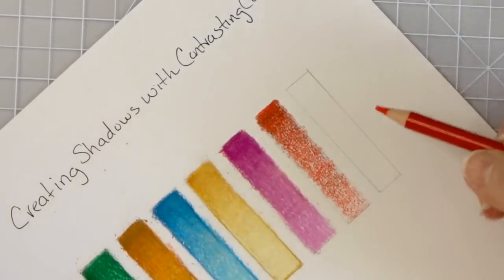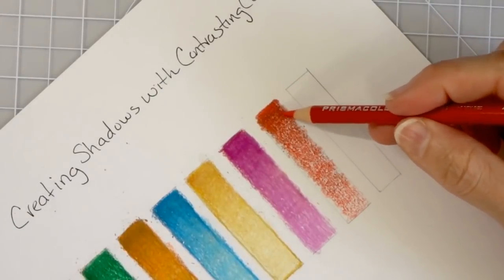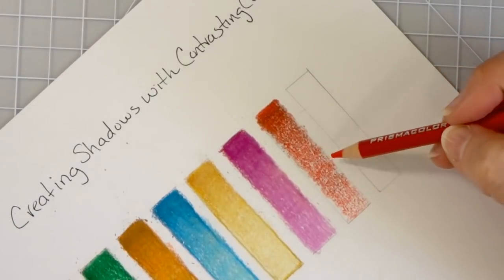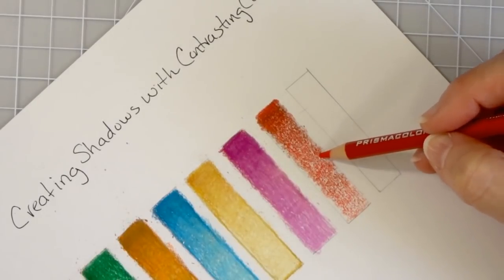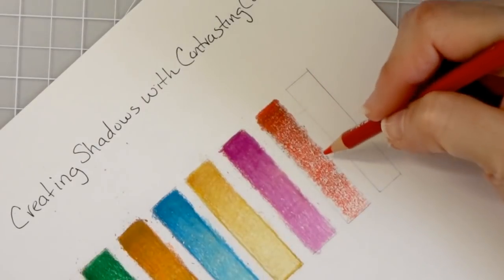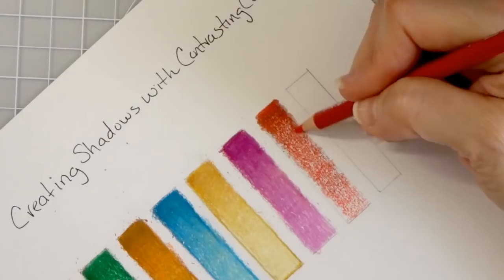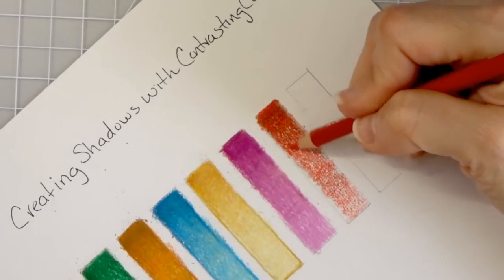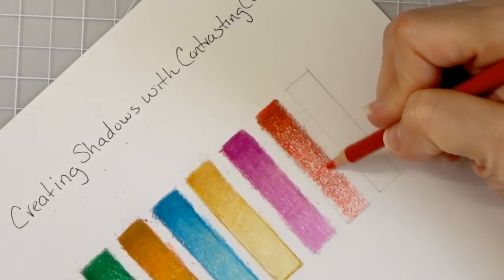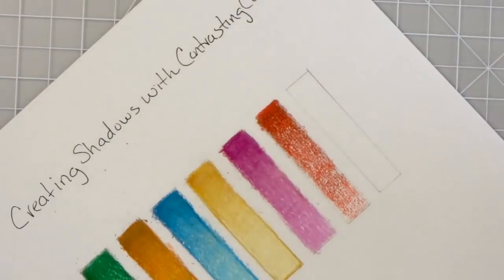And you could see that it automatically changes the value of the color as you come down and lay this color, or the poppy red, over the top of the light aqua. Where you have the lesser of the light aqua, it automatically is going to change that color, even if you're using the same amount of pressure on your pencil, because you've got less of that contrasting color behind it.